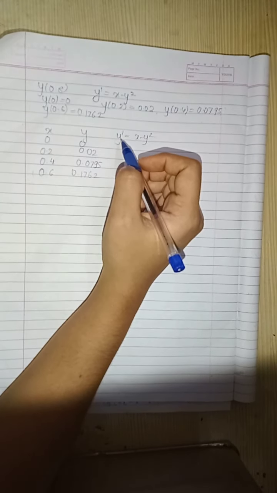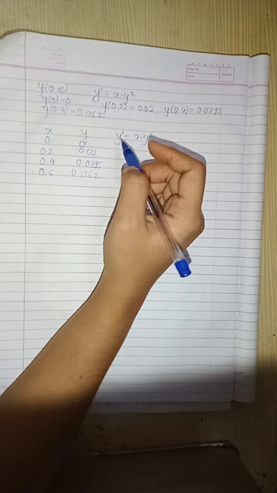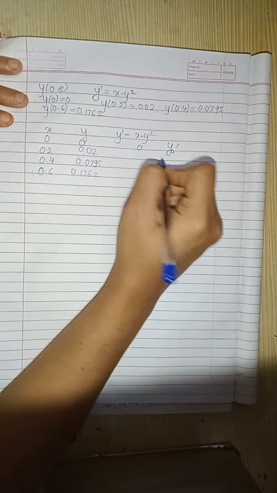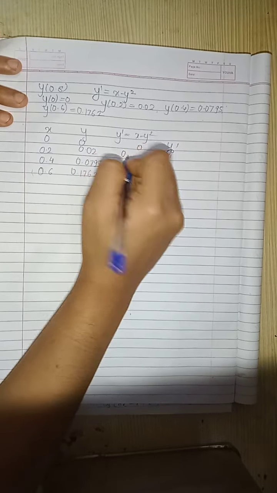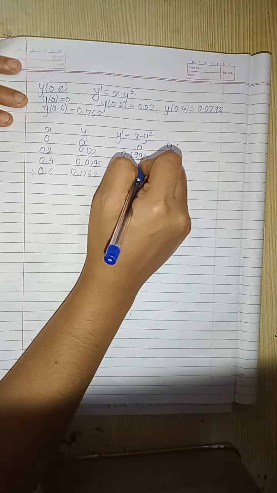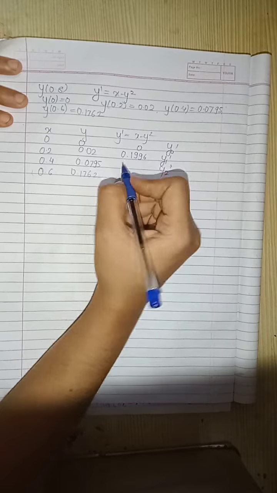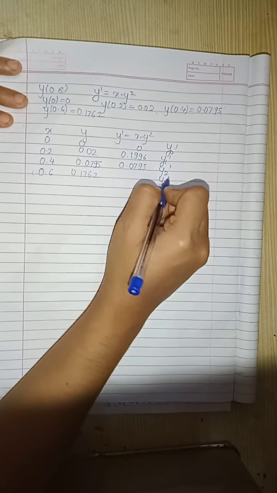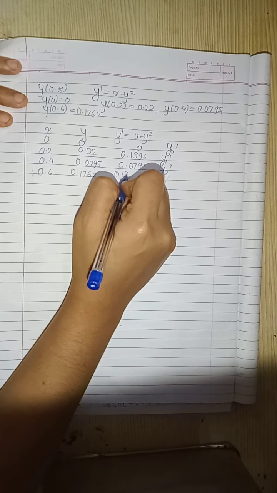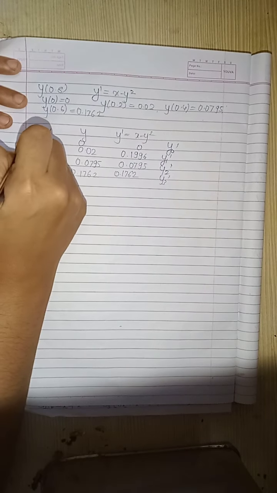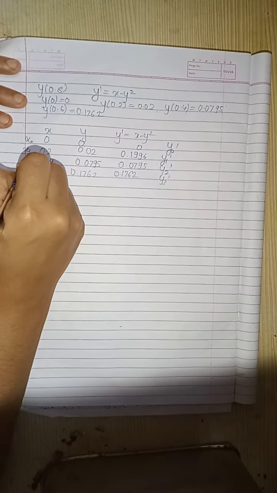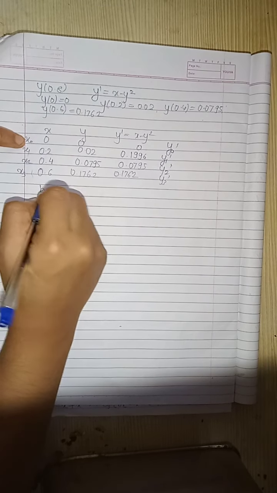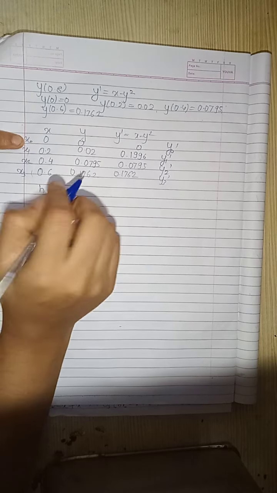So calculating y dash for each one of them, you'll get y0 dash as 0, y1 dash as 0.1996, y2 dash as 0.0795, and y3 dash will be equal to 0.1762. Here this is x0, x1, x2 and x3. Now we know that the difference is 0.2, so h equals 0.2.